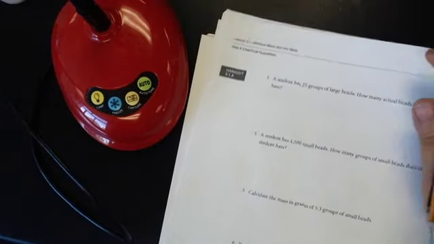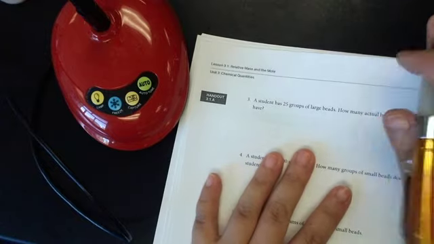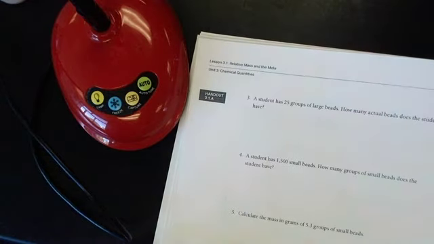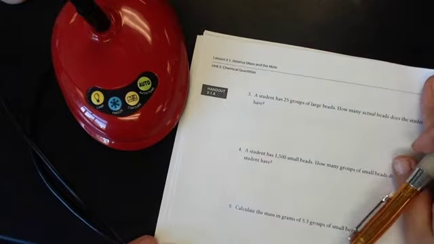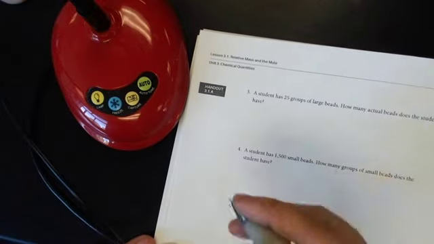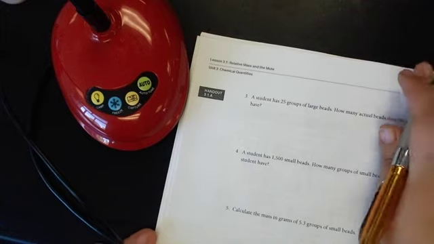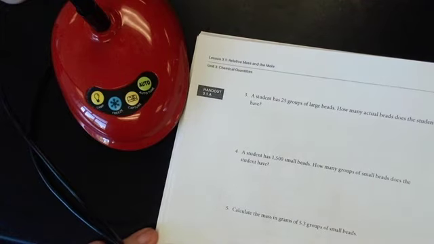A student has 25 groups of large beads, and we've already determined a group is 38. How many actual beads does the student have? So, this is one of those dimensional analysis problems. Let's just do dimensional analysis.